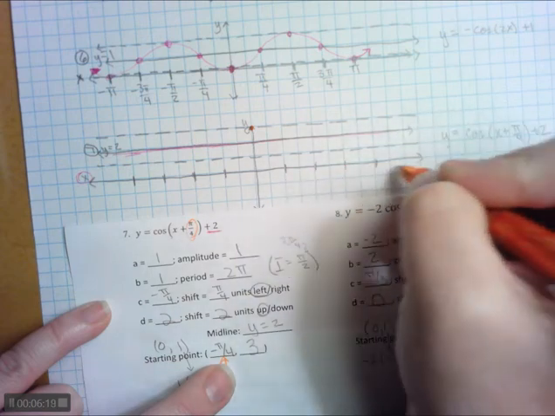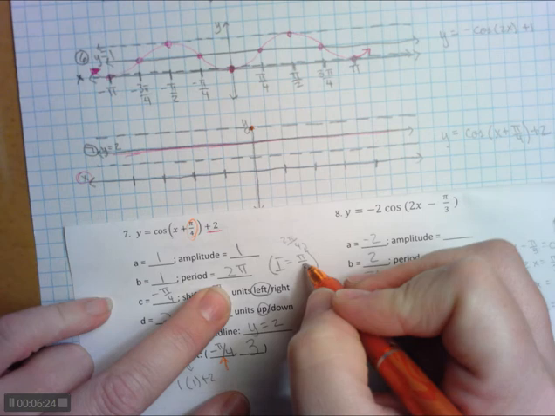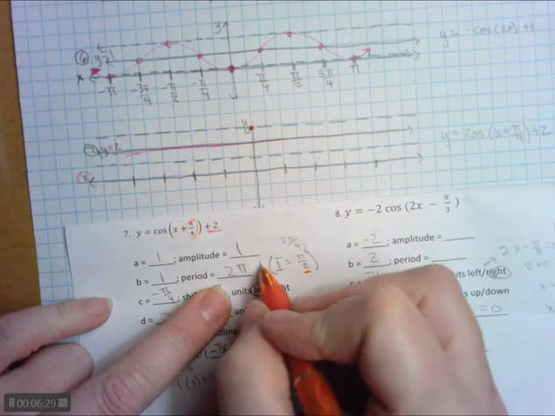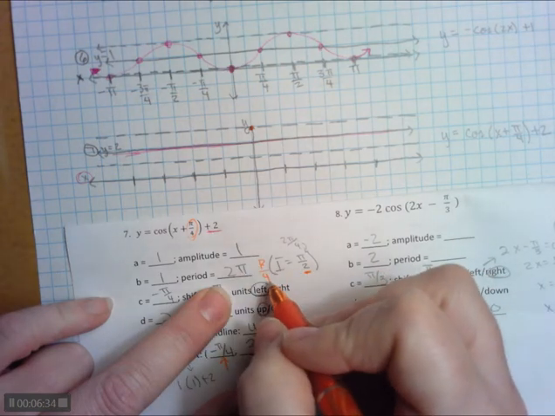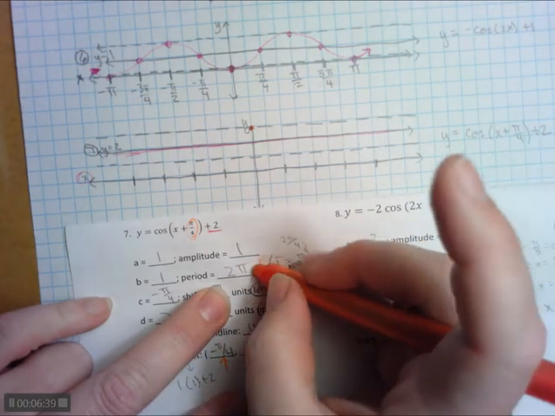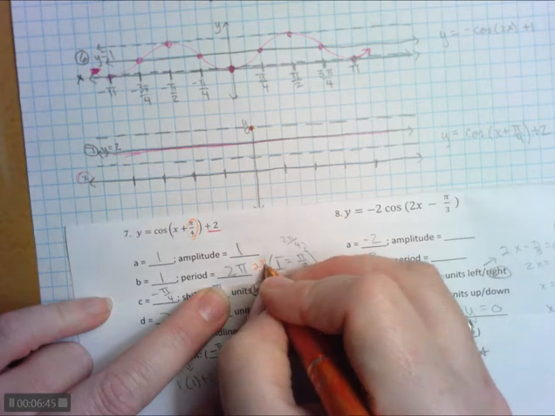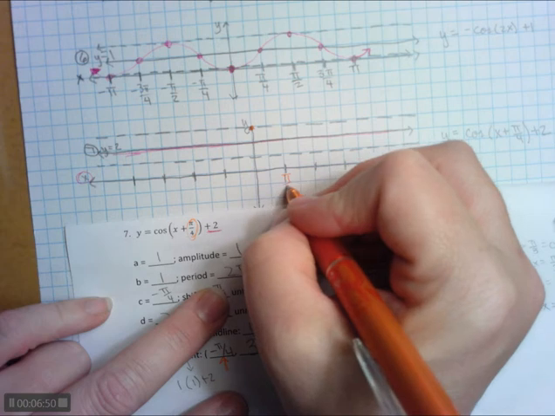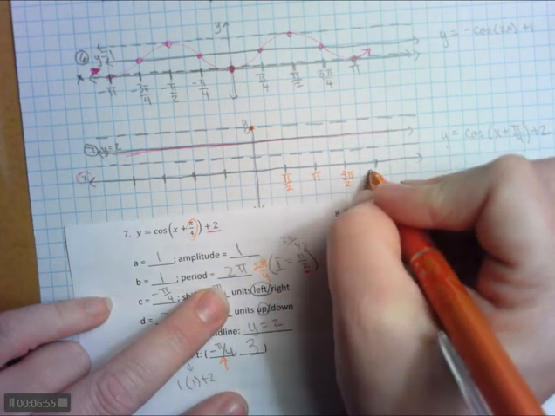Oh, I just noticed I didn't mark my lines on here. I guess I left it to show you how to do it. So marking my lines, my increments, remember, it's P over 4. Gosh, what am I saying, P over 4? It is the period over 4, which was 2 pi. I'm crazy. So that reduces to pi over 2. So this is pi over 2, pi, 3 pi over 2, 2 pi.